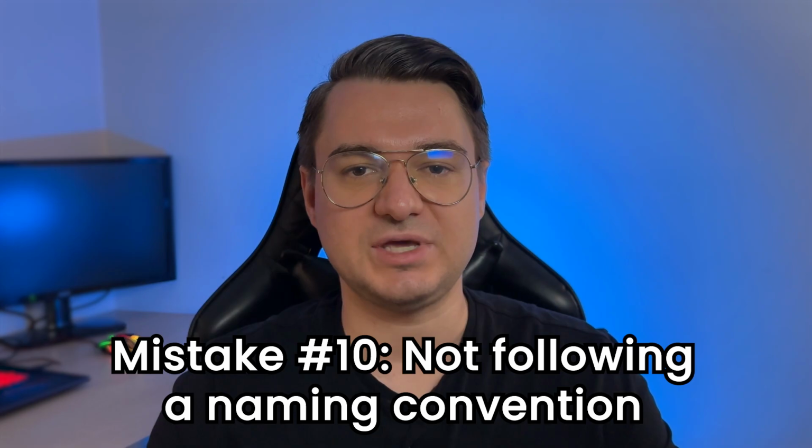The next mistake, mistake number 10, is not following a strong naming convention. This applies to your campaigns, ad groups, asset groups, audience names, and more. When your account is just starting, you might be able to get away with not having a proper naming convention, but as your account grows in complexity, not having one will make it increasingly difficult to navigate and interpret your reports. And if you ever bring in an outside specialist or agency, they will be just as confused.